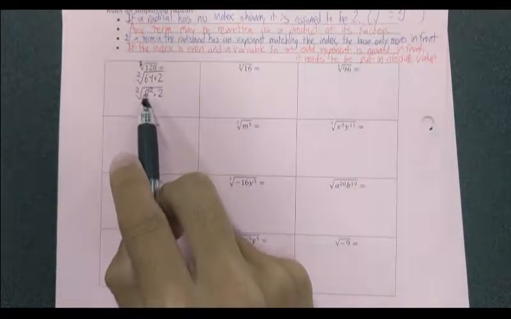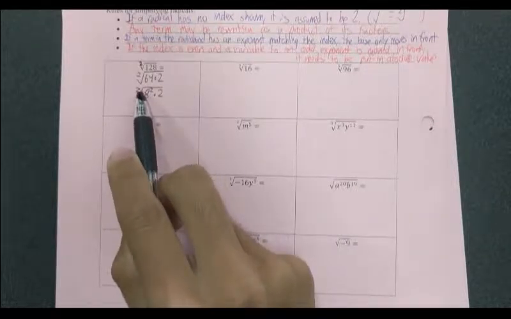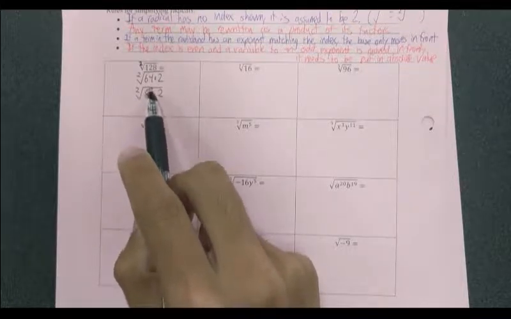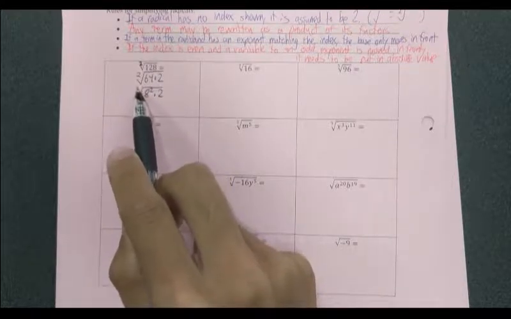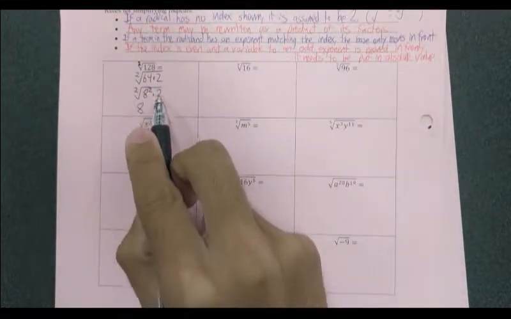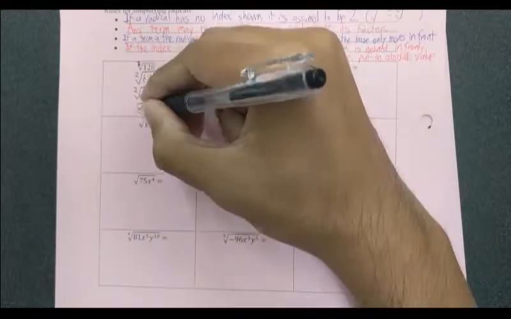So now I have a term inside, which has an exponent matching the index. So I get to take just the 8 outside, not the 8 squared. The squared gets used up to break free of the index. So this 8 moves outside. This 2 does not have the correct exponent, so this 2 needs to stay inside.